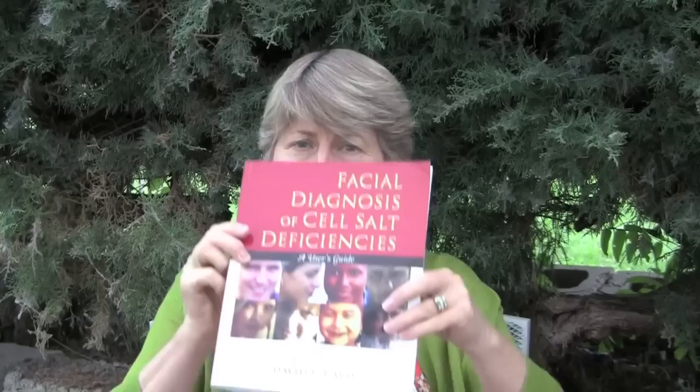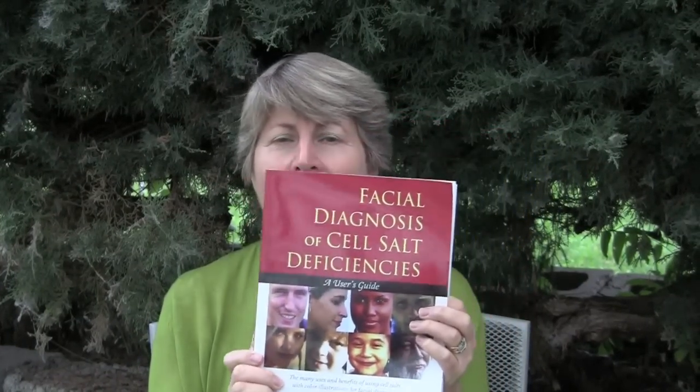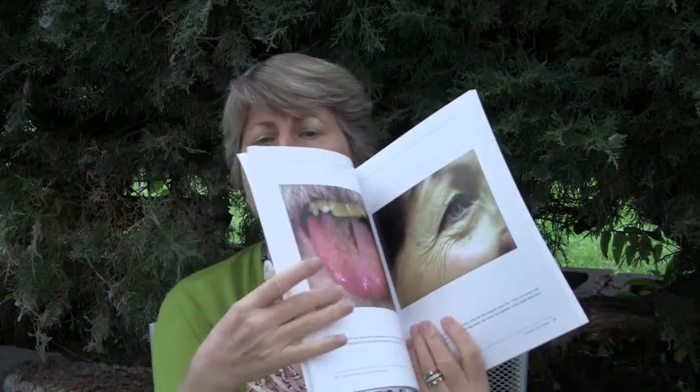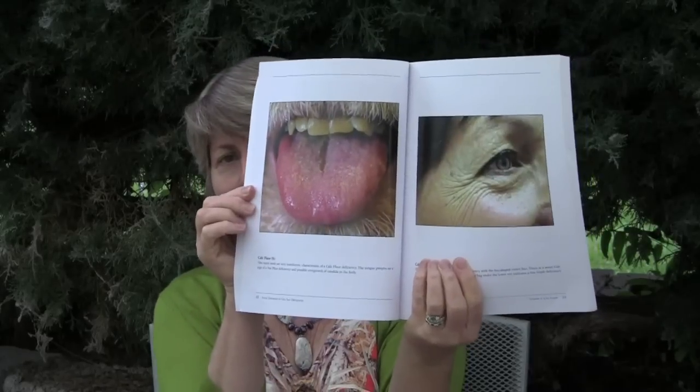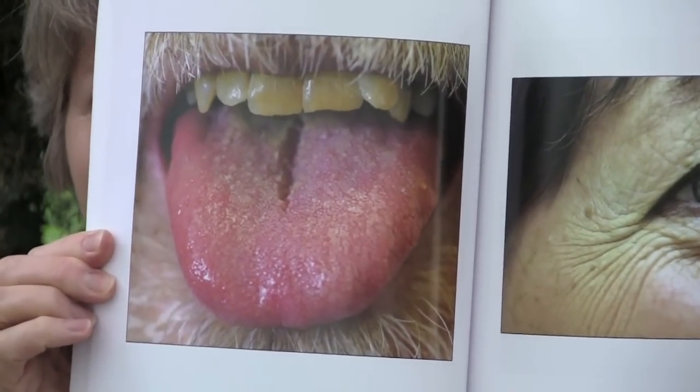There's a wonderful book, and some of my teaching is based on this book. It's called The Facial Diagnosis of Cell Salt Deficiency. It's by a gentleman called David Card, and he teaches by pictures, and I'm going to give you an example of the cell salt calc fluor. And calc fluor, which is number 1 in the cell salt range, is all about problems with deficiency when it comes to the elastic tissue, the elasticity of the tissues.